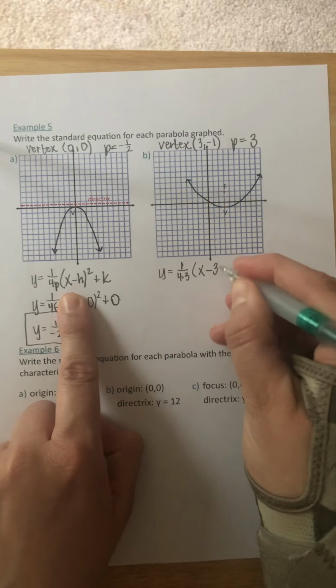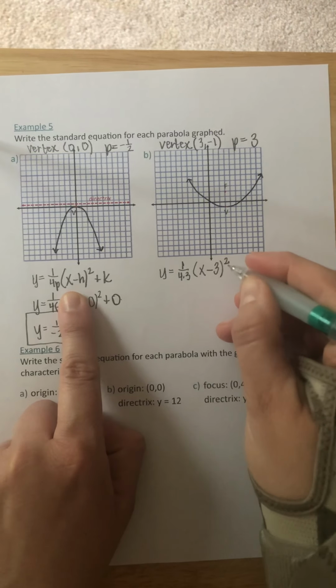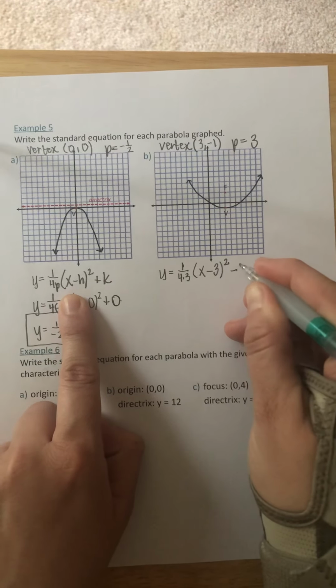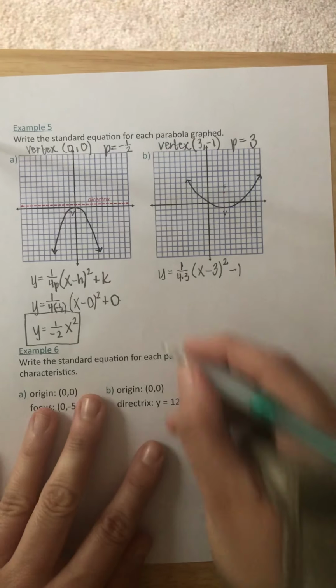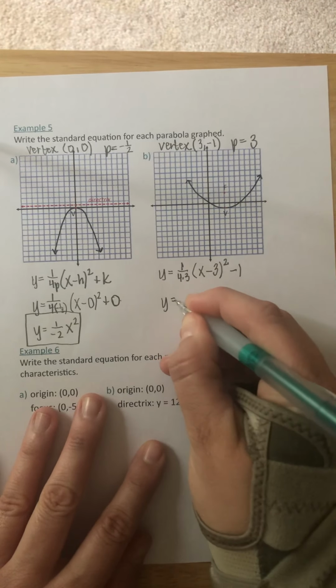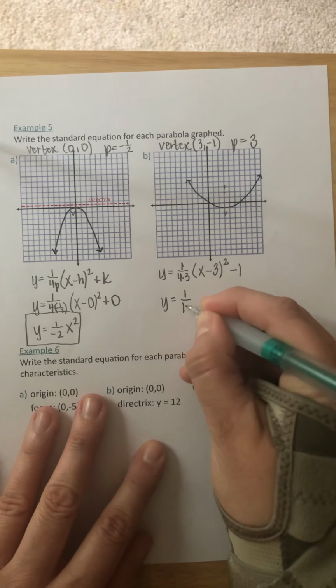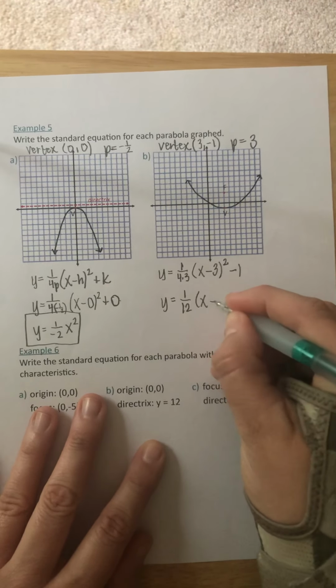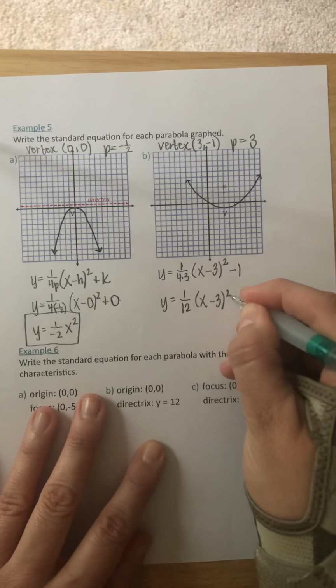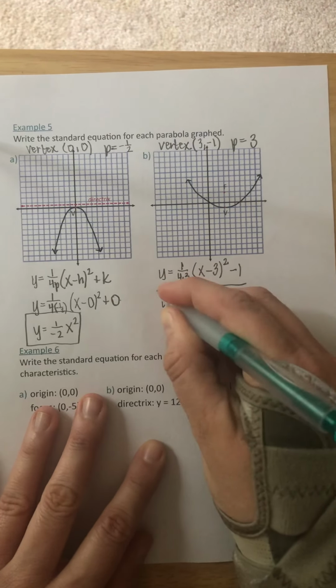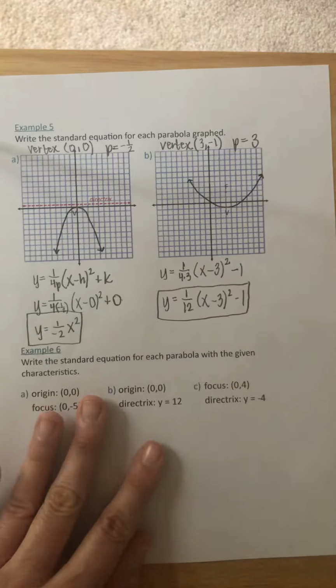My h is 3 squared, and then plus k, and my k is a -1. So really the only thing that I need to do to make this my final answer is just change what 4 times 3 is. So I'm going to have the fraction 1/12 times x minus 3 squared minus 1. And that is it.